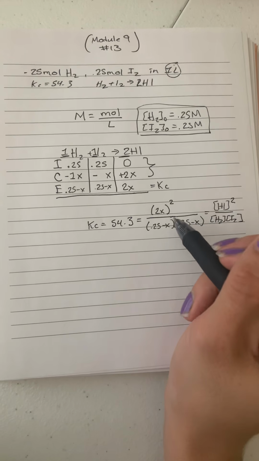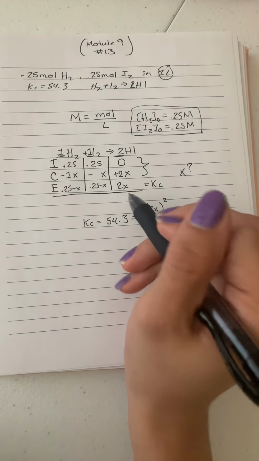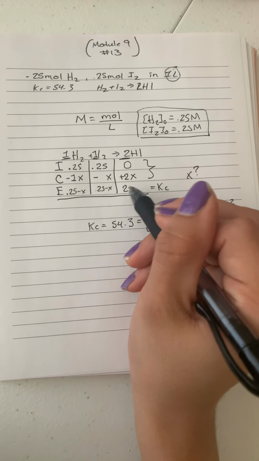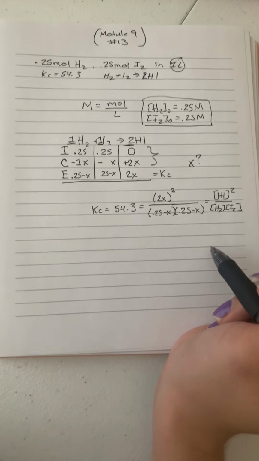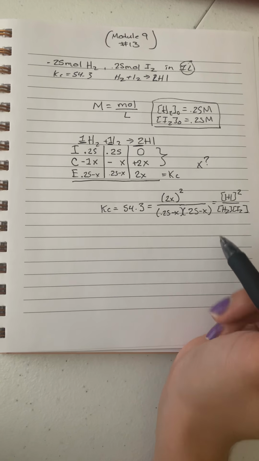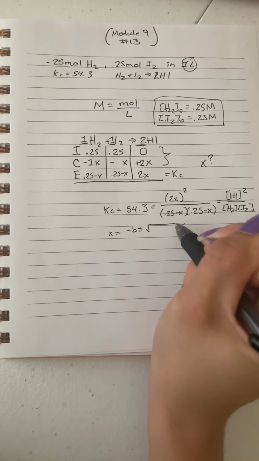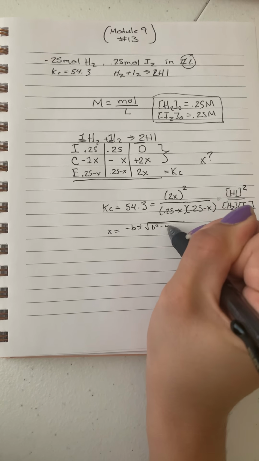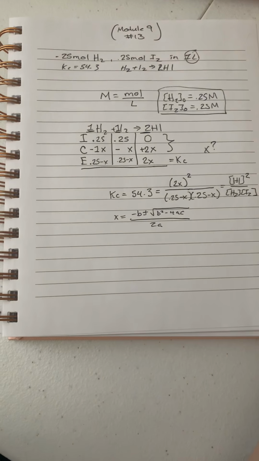We're trying to find what x is because we're trying to find the equilibrium concentrations, and we can't actually calculate them until we find x. And so we are going to have to isolate it. To isolate it, we're going to have to use the quadratic formula, which is x is equal to minus b plus or minus the square root of b squared minus 4ac, divided by 2a. Whew, that was a mouthful.